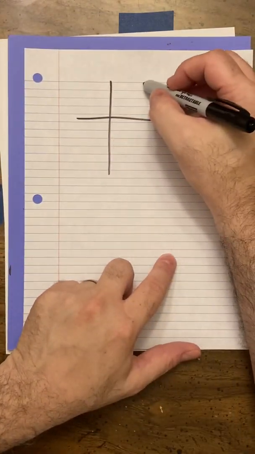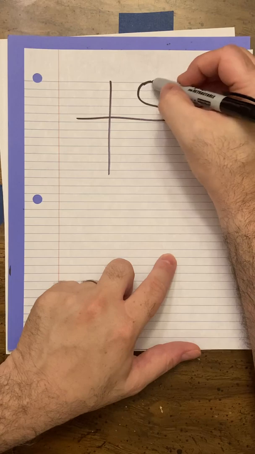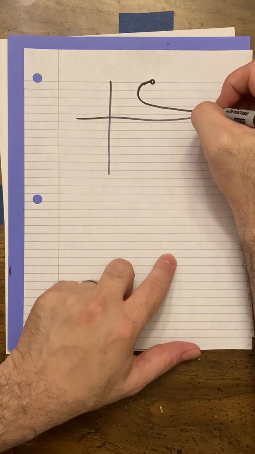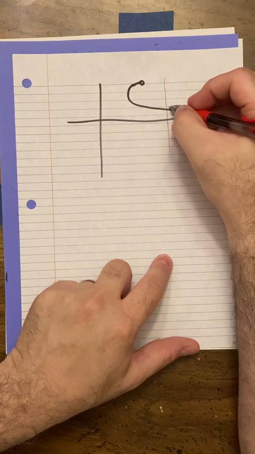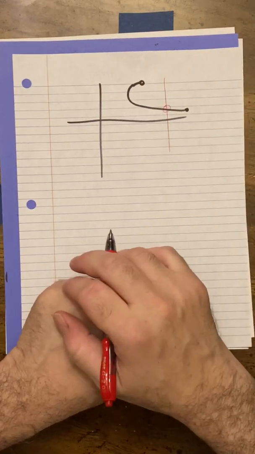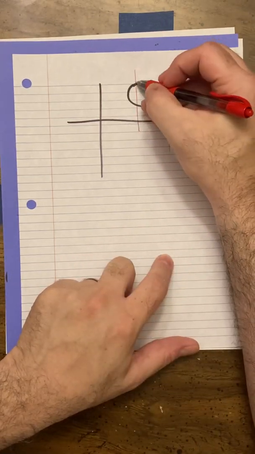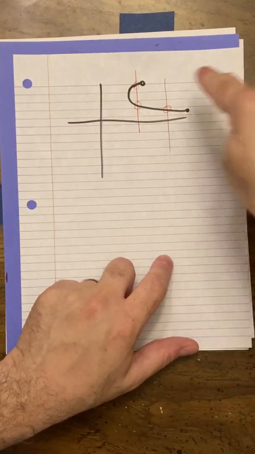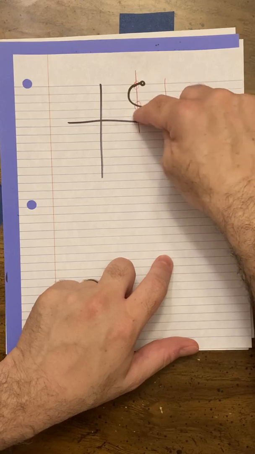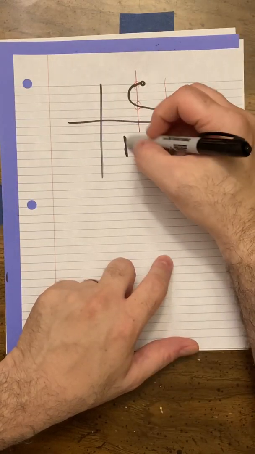Let's say we have a graph that looks like this, and it stops here, and it stops here. Is this a function? Well, it passes the vertical line test over here, but it fails the vertical line test over here. If there's even one spot where you can put a vertical line and it hits in more than one spot, that's not a function.